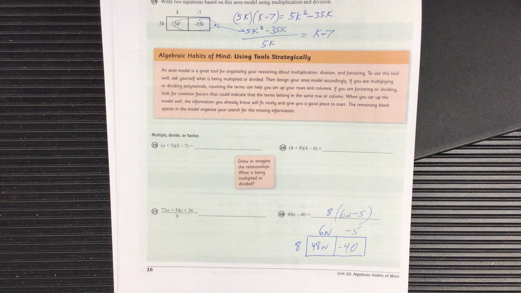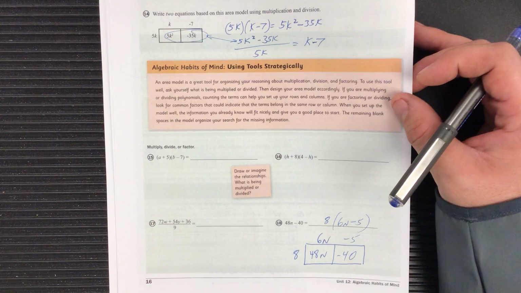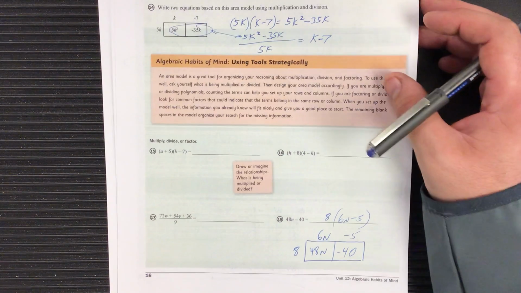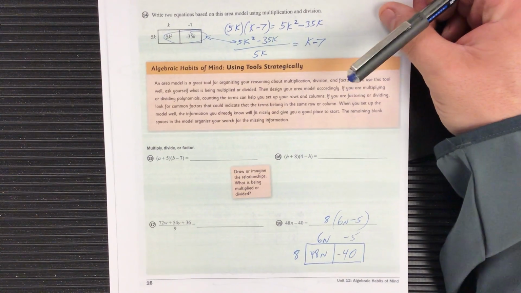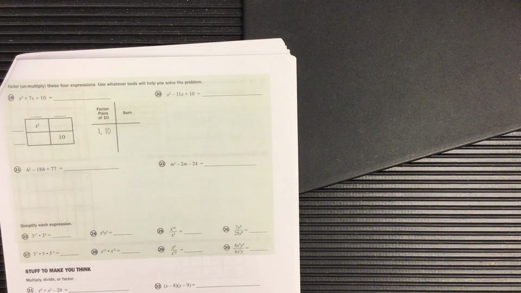Could have also taken out a 2, taken out a 4. 8 is the biggest though, because it has to be divided. Cannot take out any n's because they both do not have an n. Biggest number every time for those? Supposedly that would be the easiest here as we go to factoring.